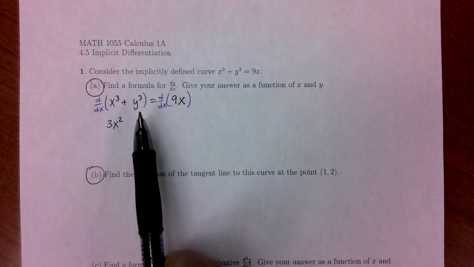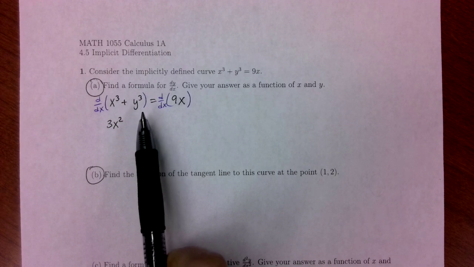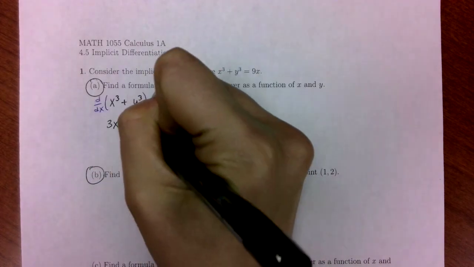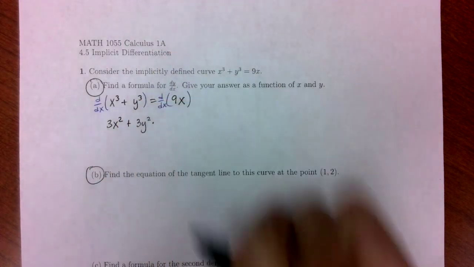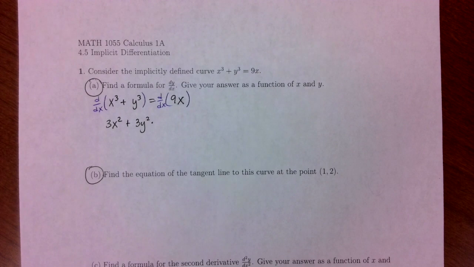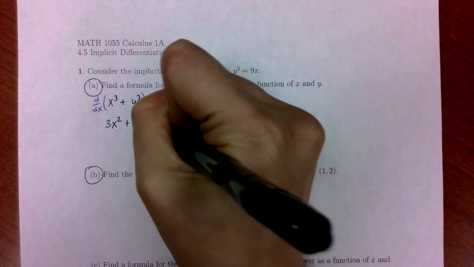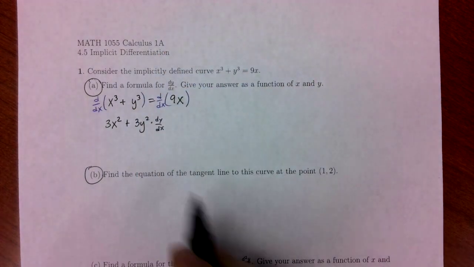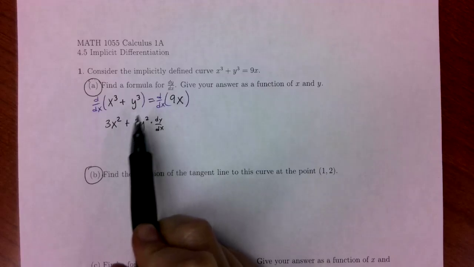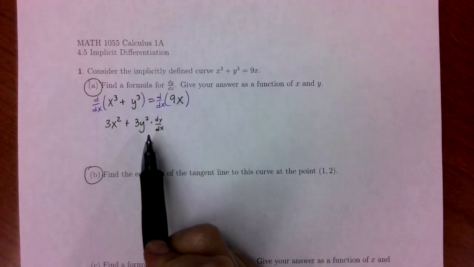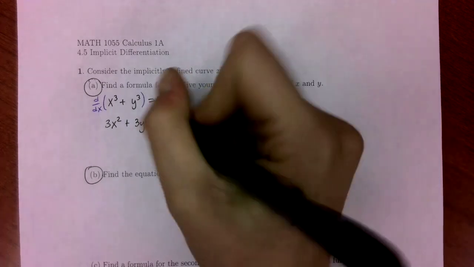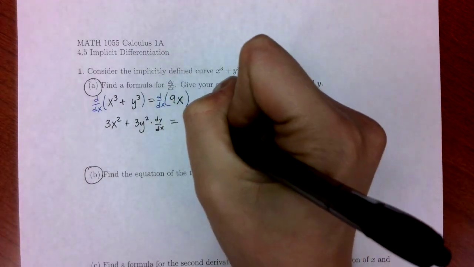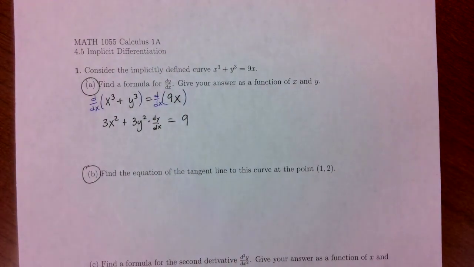But for y cubed, we have to treat this like a chain rule. So the outer operation is the cube, so we still have 3y squared. But then it'll be times the derivative of the inside function, which is just y. So we end up with times dy/dx, essentially multiplied onto the end of any derivative that has a y in it instead of an x. And then on the other side, the derivative of 9x is a regular 9.